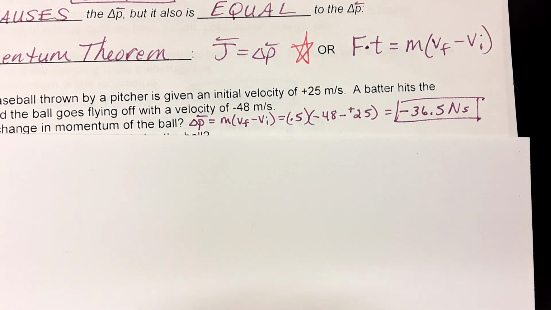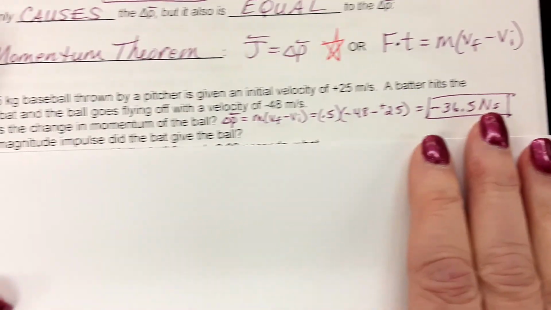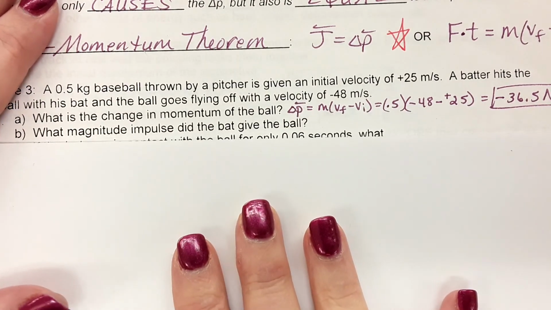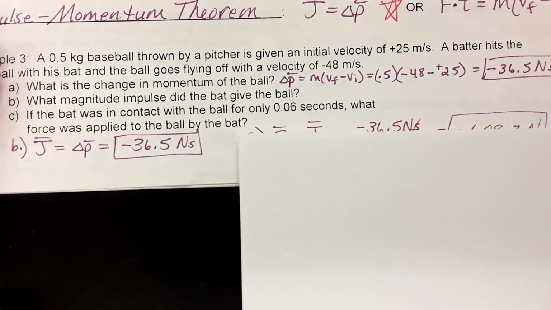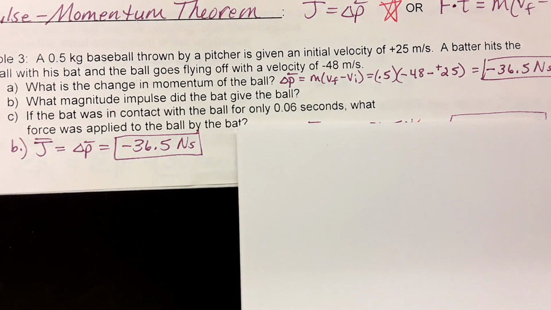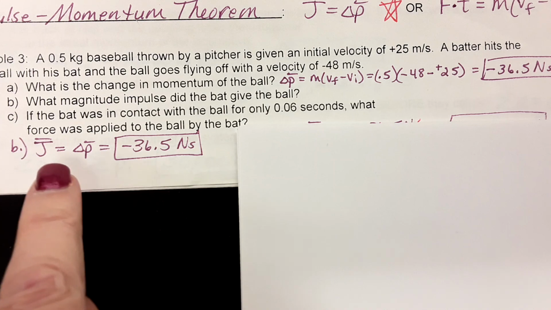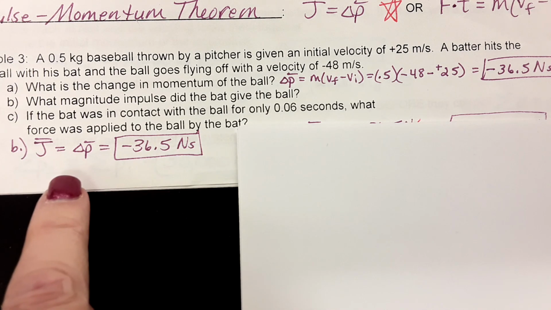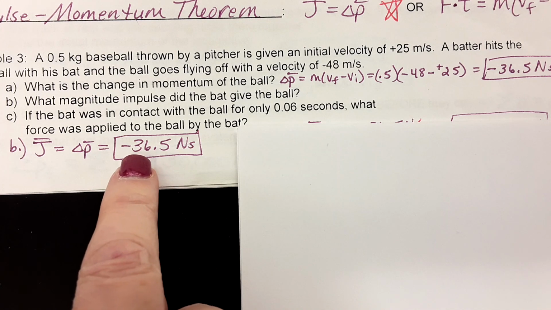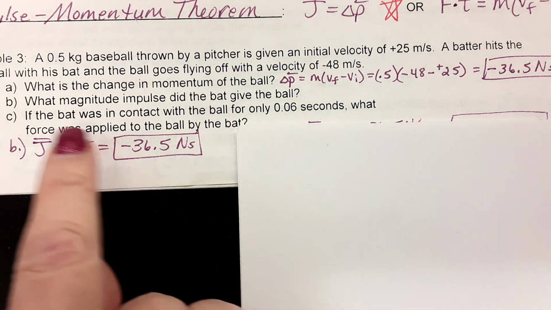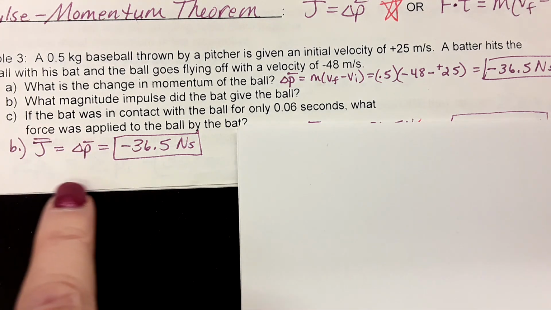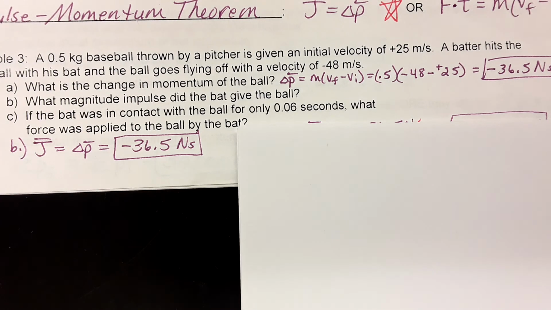The next question is, what magnitude impulse did the bat give to the ball? Well, the impulse is equal to the change in momentum. I don't need a force. I don't need a time period. All I have to do is remember that impulse equals the change in momentum as well as causing it. So if the change in momentum is negative 36.5 Newton seconds, so is the impulse. And this is my proof, since there's no mathematical work to do. We always write down the theorem for our proof.